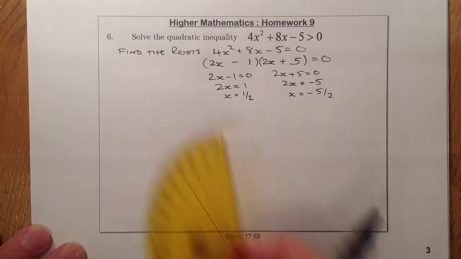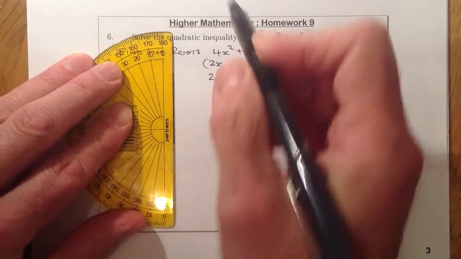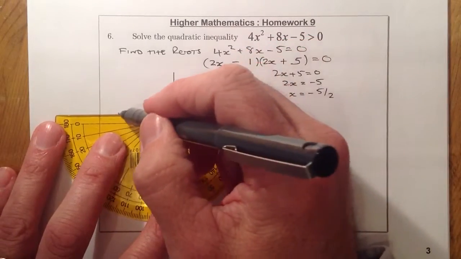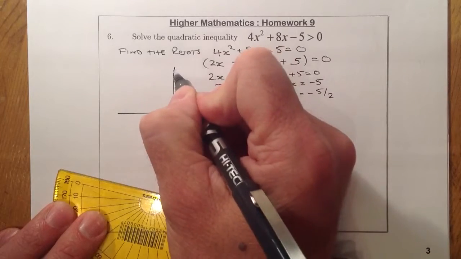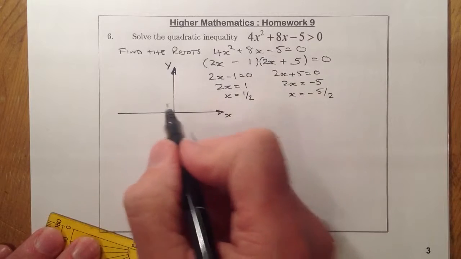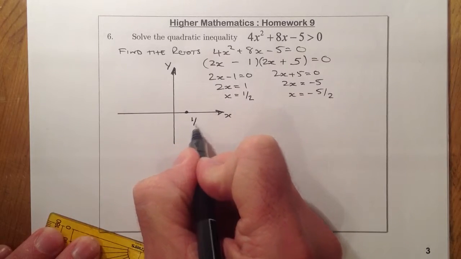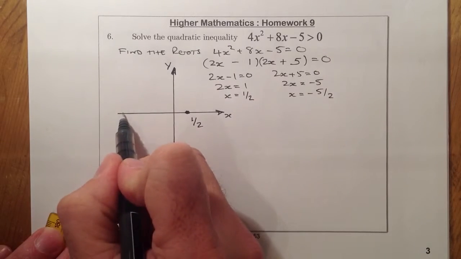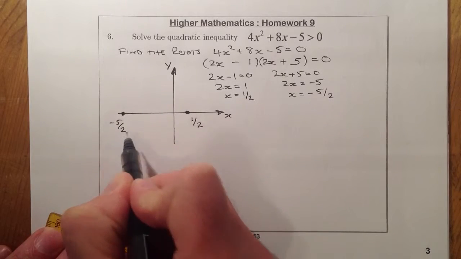So I'll do a quick drawing of that, just so I get a good understanding of what the curve is actually looking like. Okay, so let's go for that. That's going to be my x direction, and that will be my y direction. If I measure along and say that that there is going to be a half on the x-axis, and this point here, along here somewhere, is going to be minus 5 over 2.